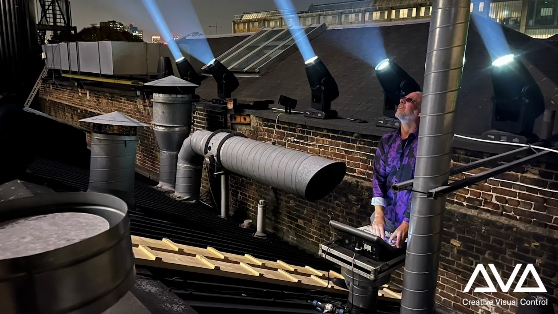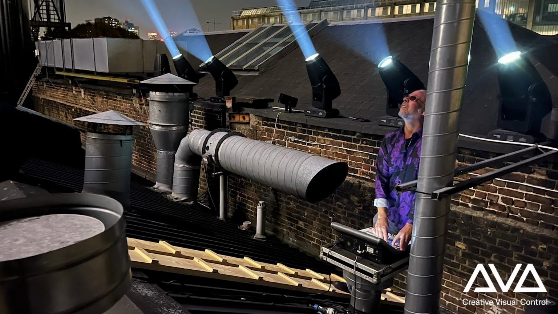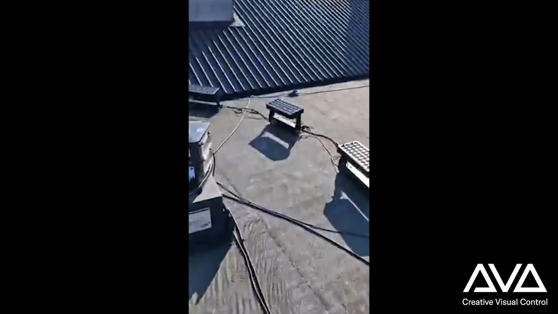Another good example I have was we were doing some lights on a roof the other day, and we had to get a 360-degree surround of the chimney we were lighting. And of course, you can't really get a lighting desk around a sloped roof very easily, so the remote came in very handy for that kind of application.